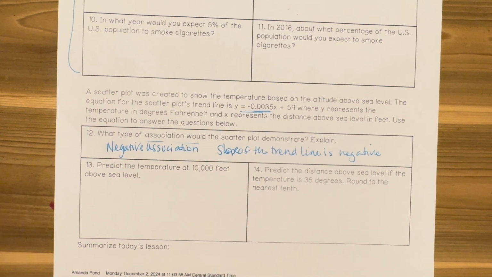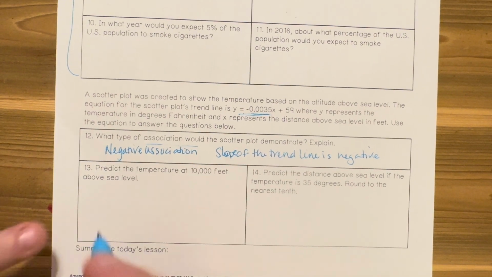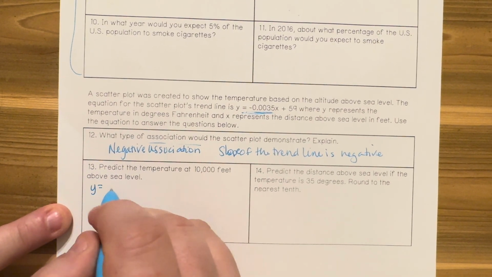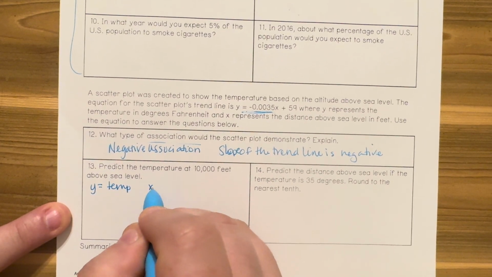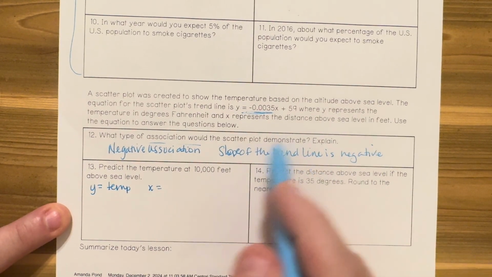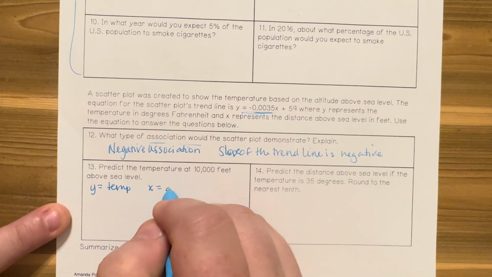Okay? All right. Now remember that y equals the temperature and x equals the distance above sea level.